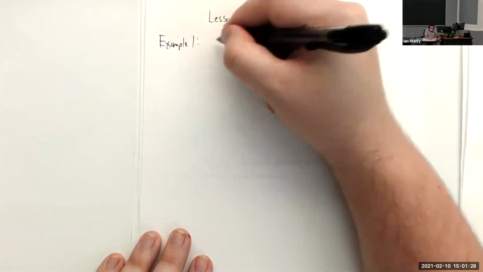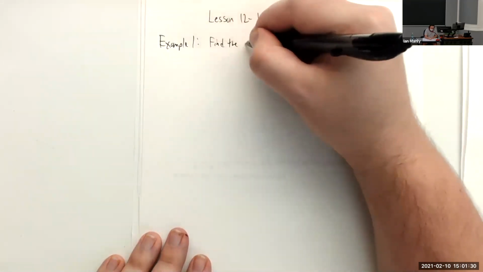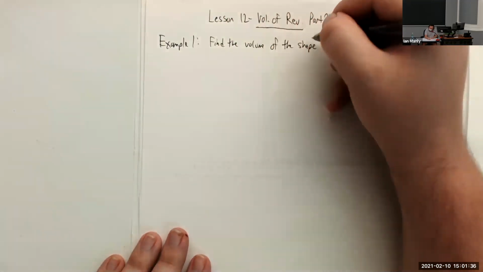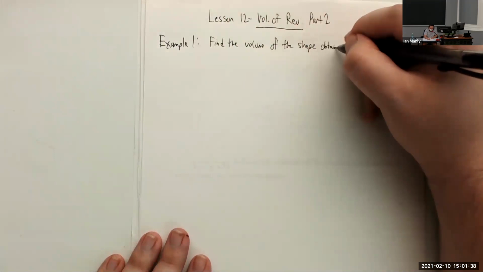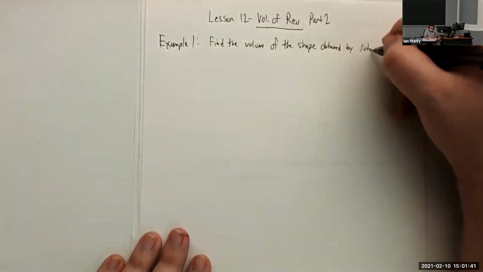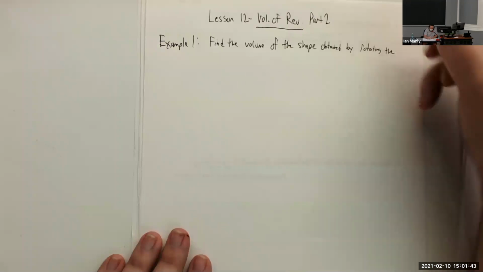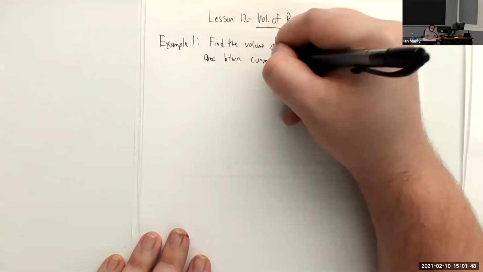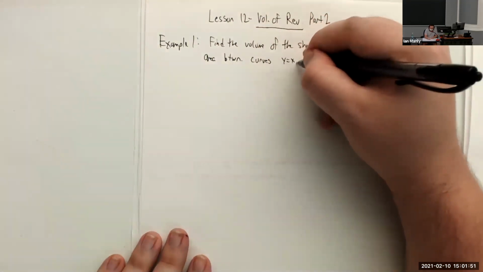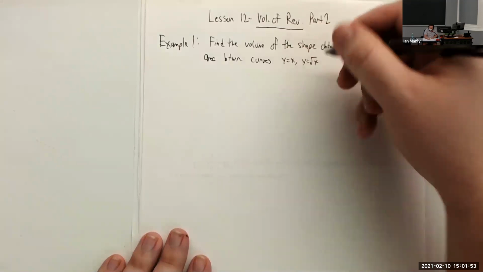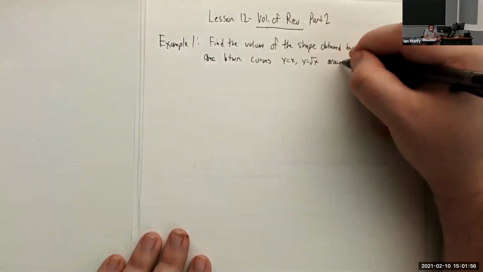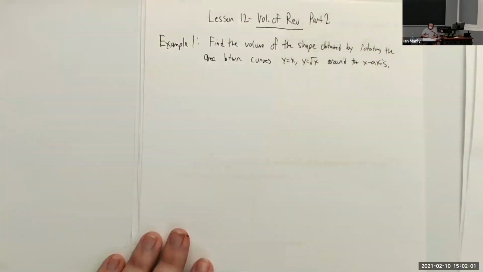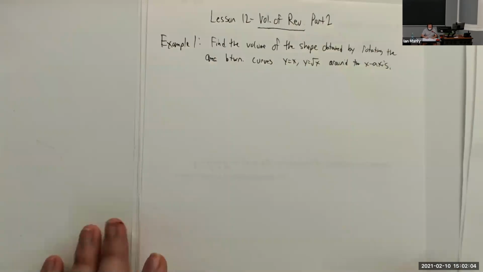Example 1. Find the volume of the shape obtained by rotating the area between the curves y equals x and y equals root x around the x-axis. Okay, so that's our question here. That's the question we're going to try to solve.